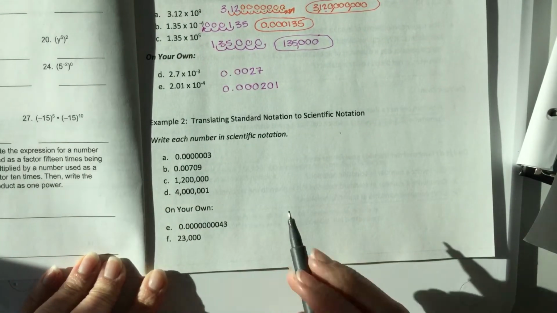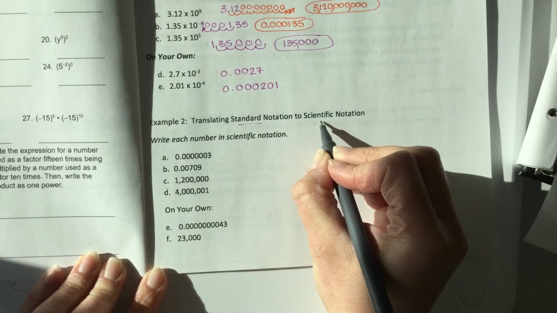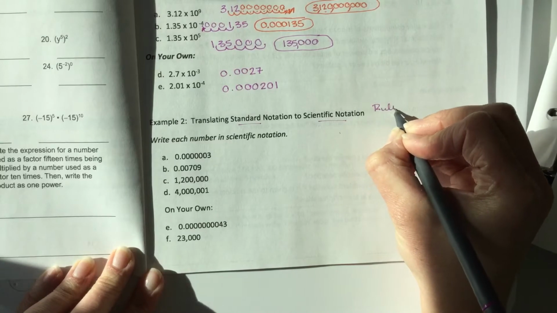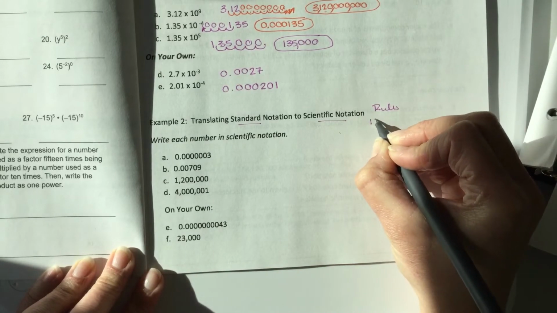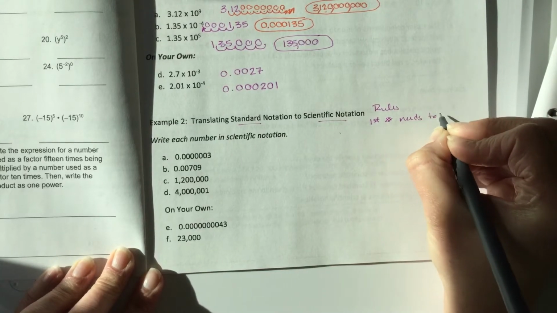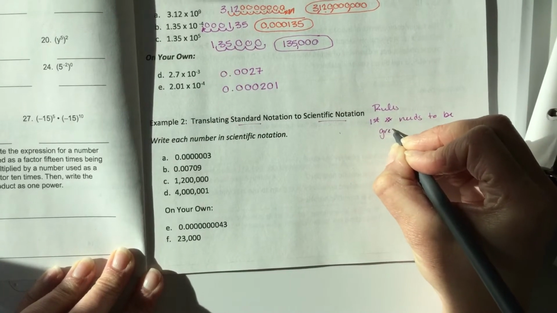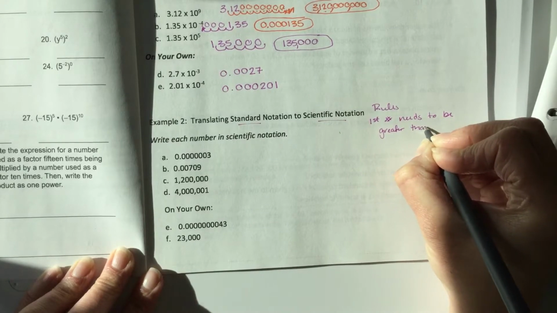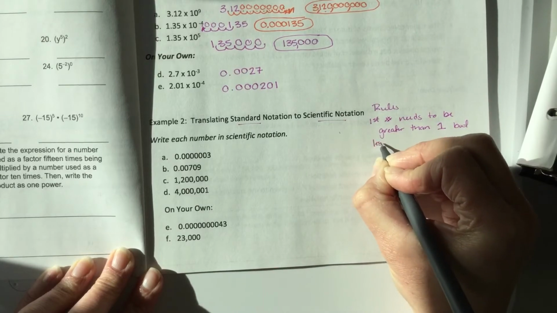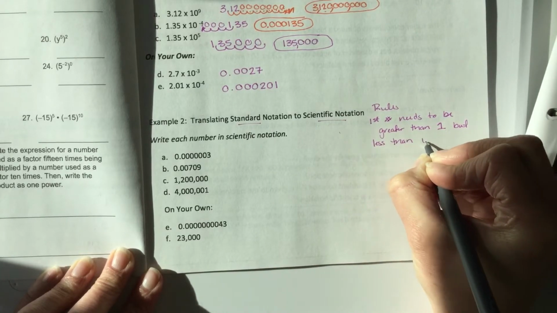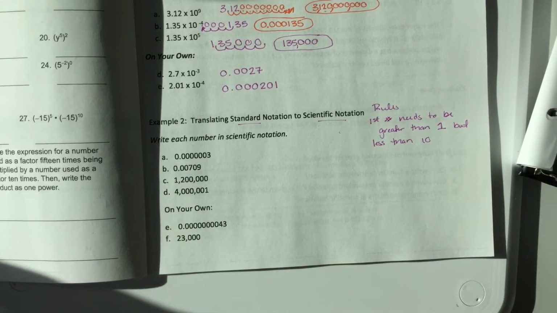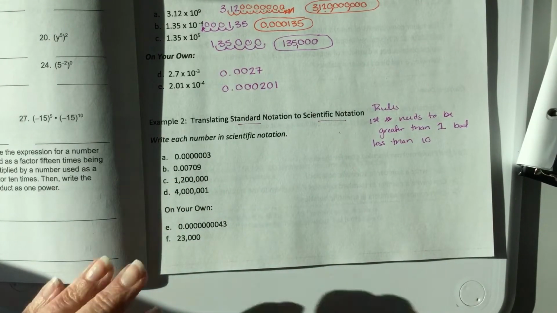Okay, the next type of problem, we are going to take it from standard and put it into scientific notation. So the rule here is that the first number needs to be greater than 1 but less than 10. Okay, so we're going to move our decimal point the number of places we need.